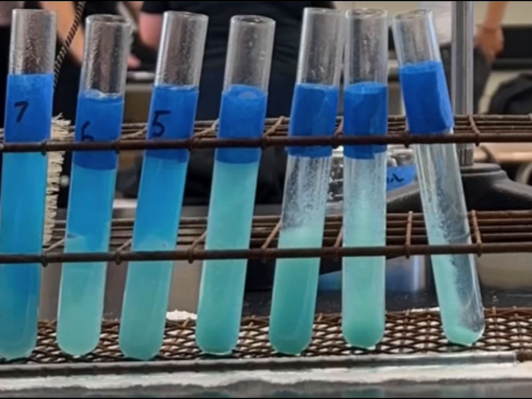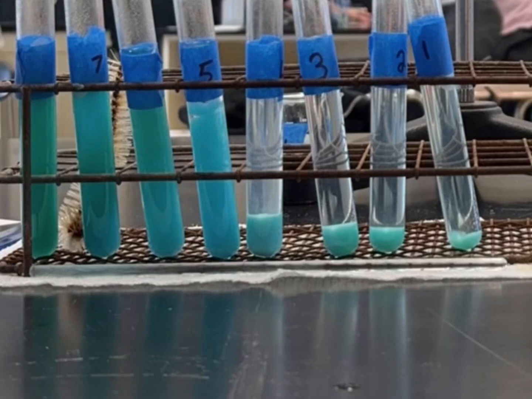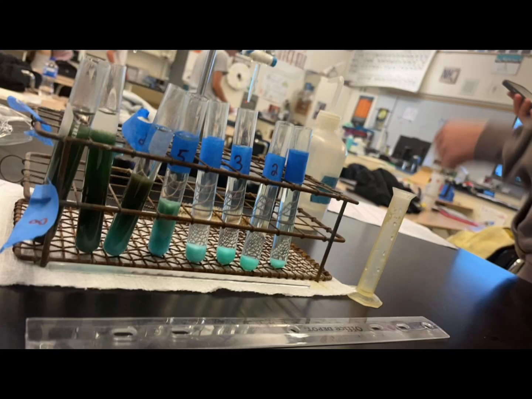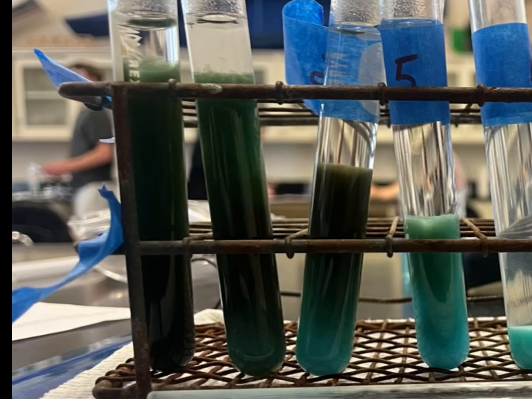After the reaction happened, we saw a gradual increase in precipitate from test tubes 1 through 4, while also having a light blue color. In test tubes 5 through 8, the precipitate started to level off and the color became darker as it went on, with test tubes 7 and 8 looking almost black.